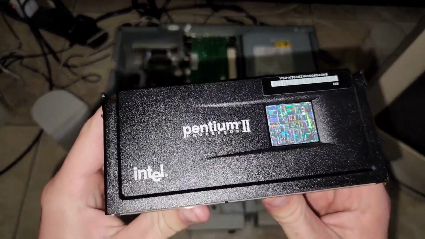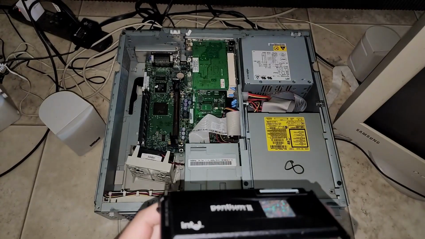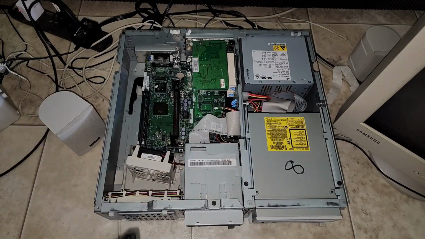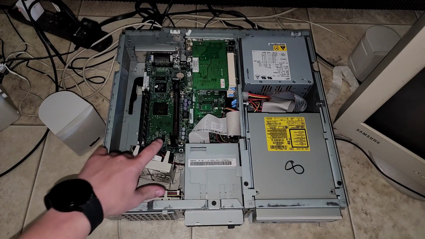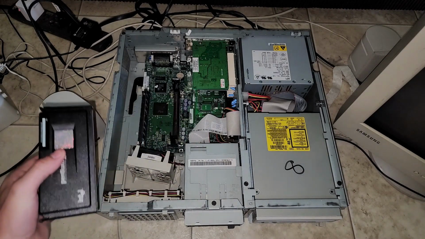I'm pretty sure it has MMX technology built into it as well. It's really cool how they... why is this a thing? I did research on it a long time ago, but I forgot. I honestly kind of forgot why they did this. It's just like a PCI type thing. It's pretty interesting. But yeah, this fan here cools the fins on this, which is interesting.